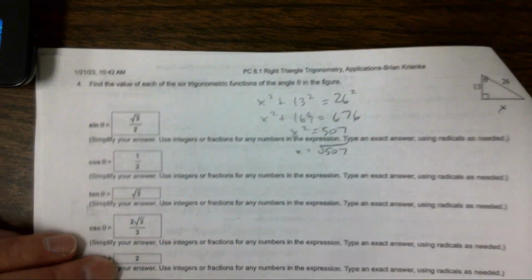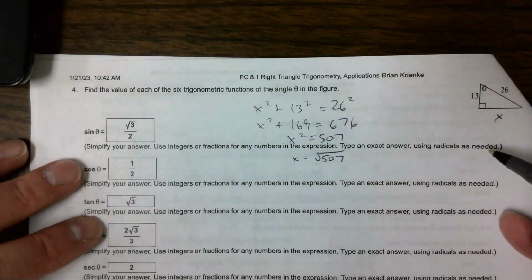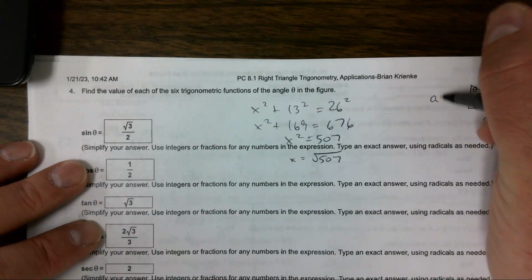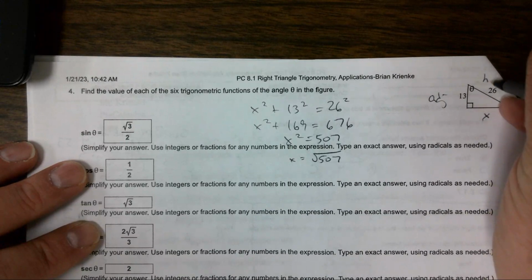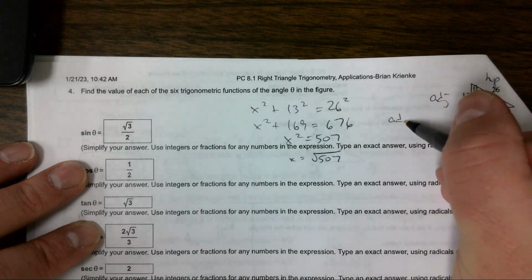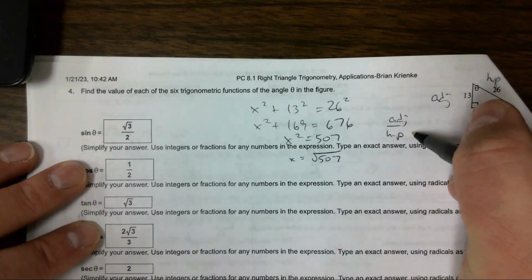Okay, now when we're getting our angle, we'd probably say adjacent here and hypotenuse here. The adjacent over the hypotenuse is the cosine.